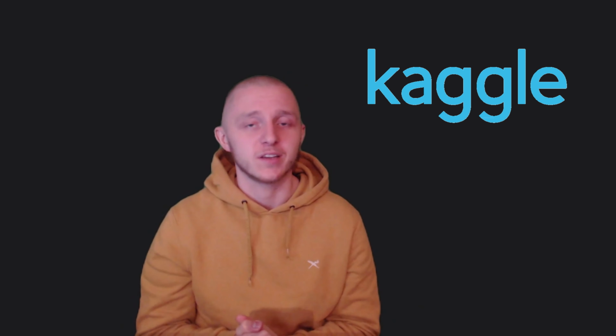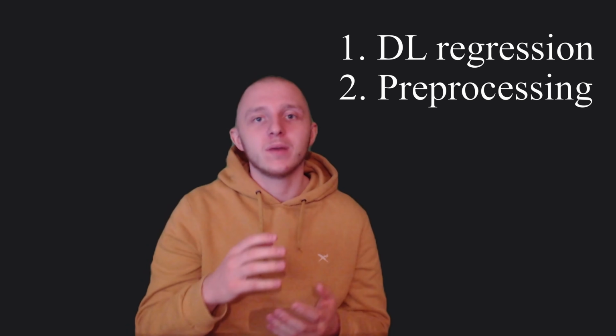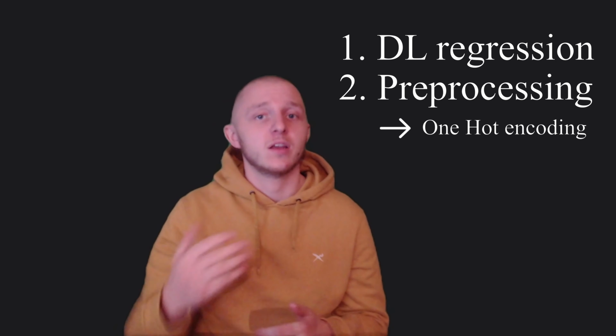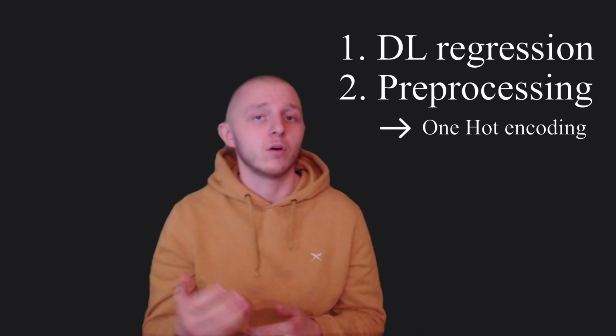So you will not only be able to learn how to implement a regression model using deep neural networks, but also stuff like feature pre-processing. For example, you would need to implement a one-hot encoding for categorical features. An example for such a categorical feature would be the type of a house. Either that the house is an apartment or it is a mansion.